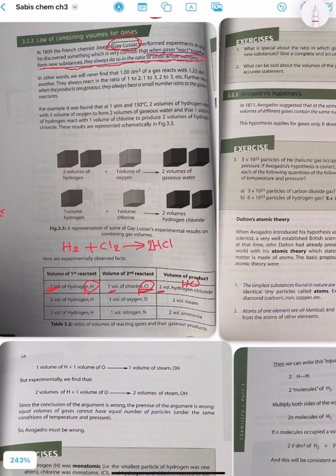The second one: we have 2 volumes of hydrogen reacting with 1 volume of oxygen to produce 2 volumes of steam, water vapor. The last one: 3 volumes of hydrogen react with 1 volume of nitrogen to produce 2 volumes of NH3.